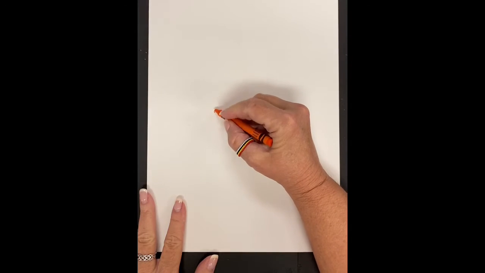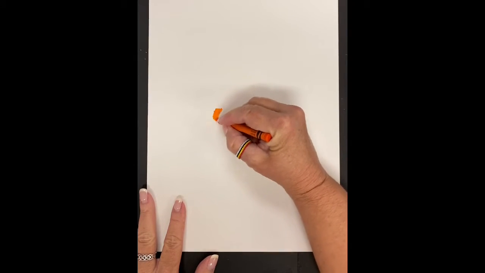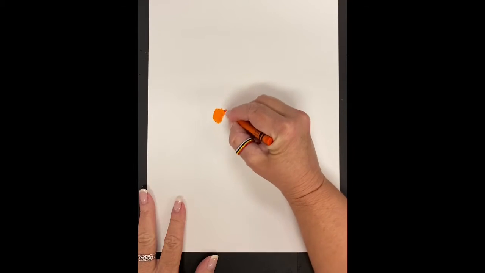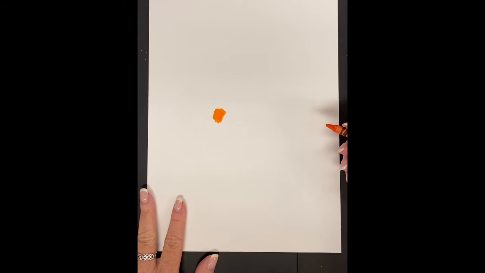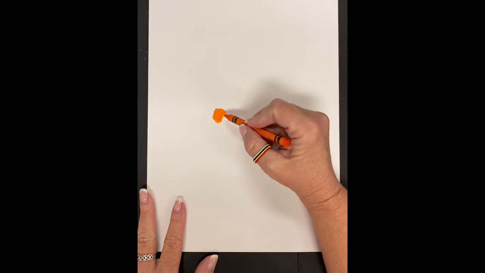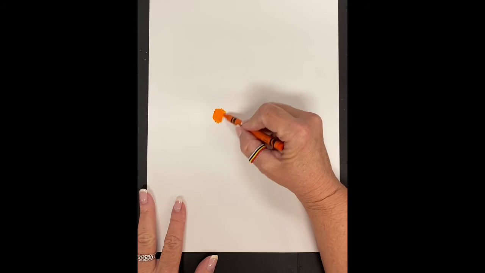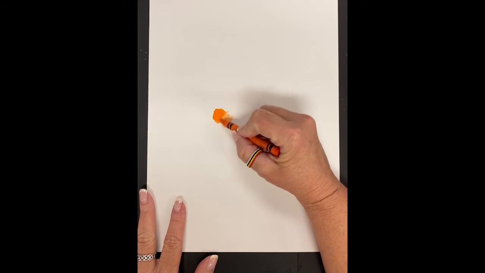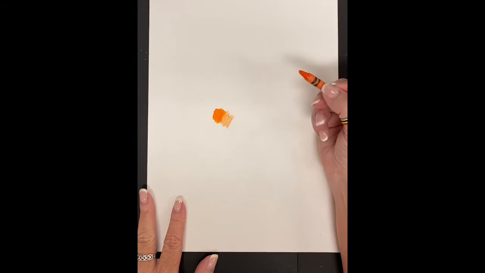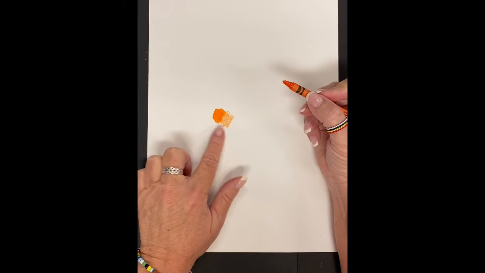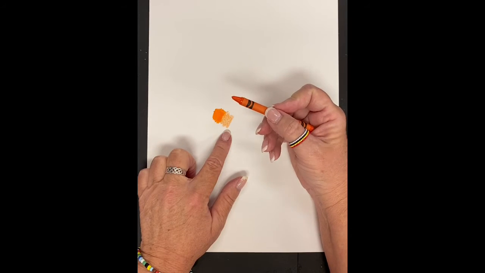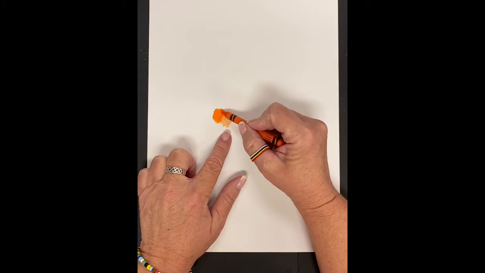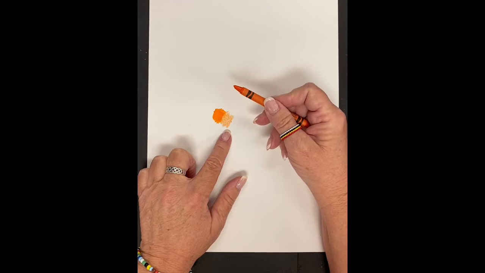What do you have to do to that crayon to make it color really dark? That's right, you have to push down on it. So with my crayon, if I push down really hard, it's gonna color really dark. Now with that same crayon, if I just lighten up and color, I get a lighter version of that color, okay? So that's two different colors with the same crayon. That's a light value, and that's the dark value of the same crayon.